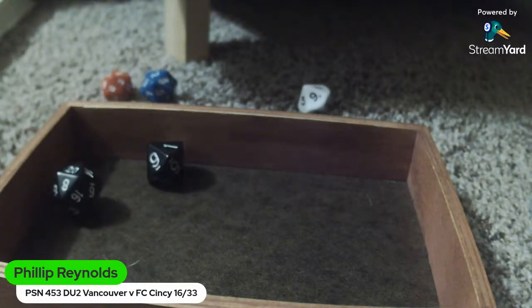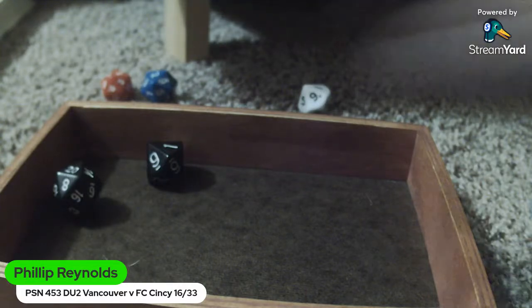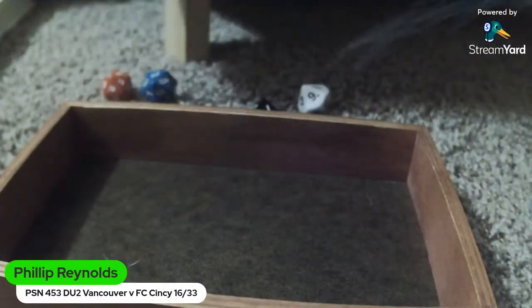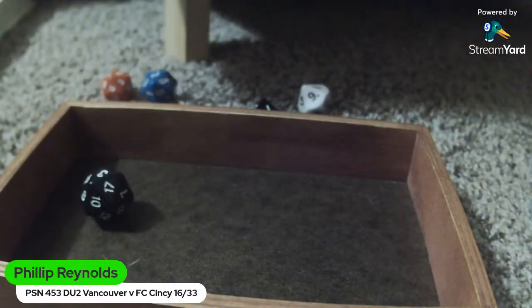That will take us to the +1 mark. That's going to be a pitch battle. That will be FC Cincinnati. That's going to be 12. That's going to be a warning. Wait a minute.